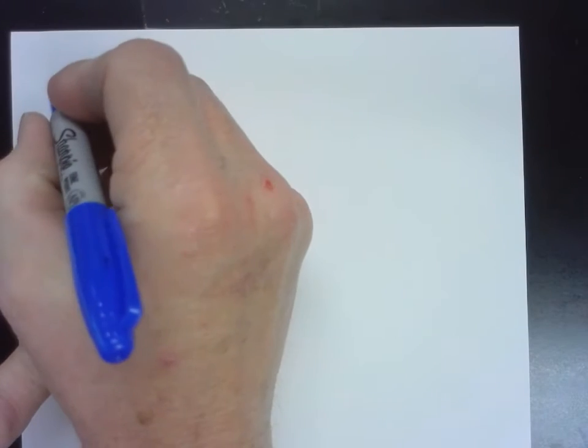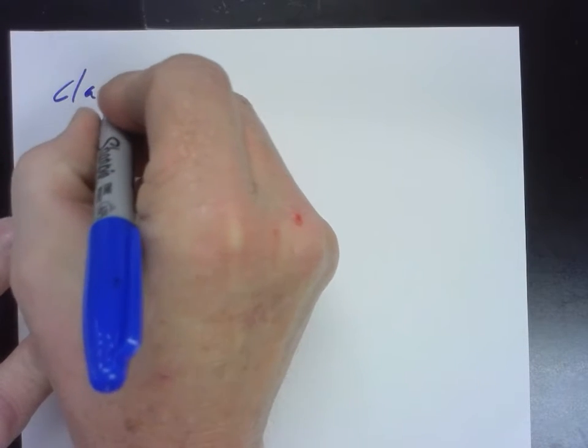Okay, so let's start talking about triangles, shall we? So we need to be able to classify triangles, and we need to be able to say what type of triangle we are looking at.